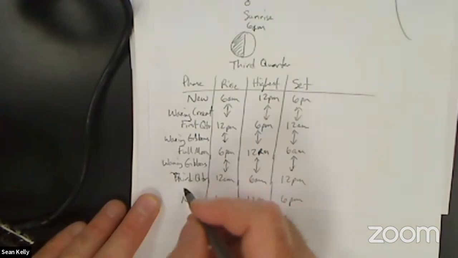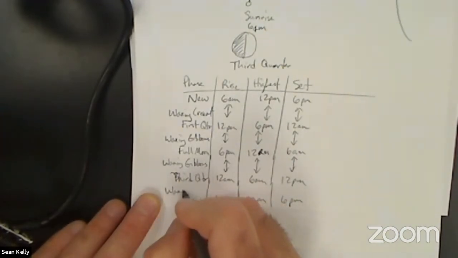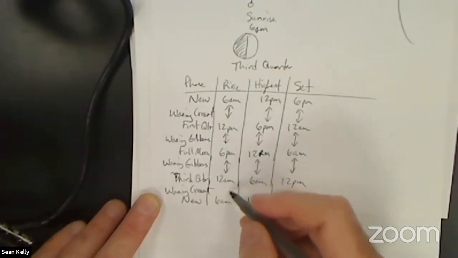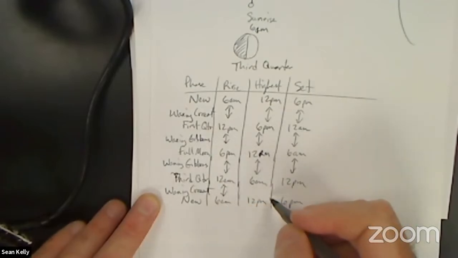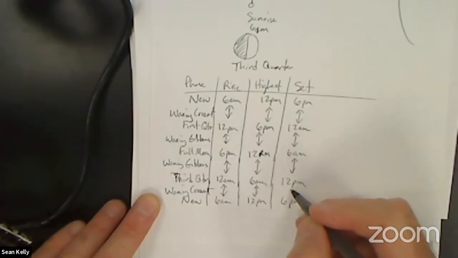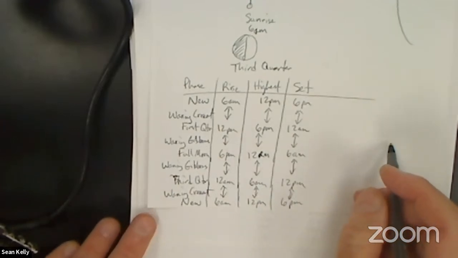And the third quarter, between the third quarter and the new, we have the waning crescent. Same idea. When does it rise? Between 12 midnight and 6 a.m. When is it highest? Between 6 a.m. and noon. And when does it set? Between noon and 6 p.m. You would see that one during the day. So those are the phases of the moon.